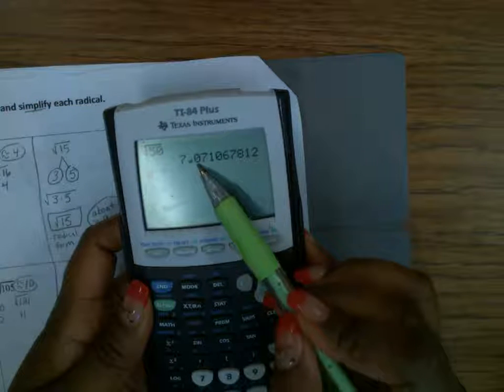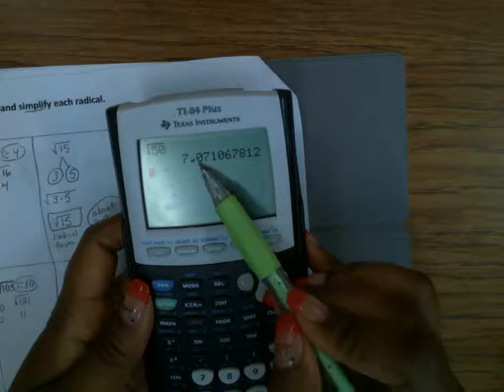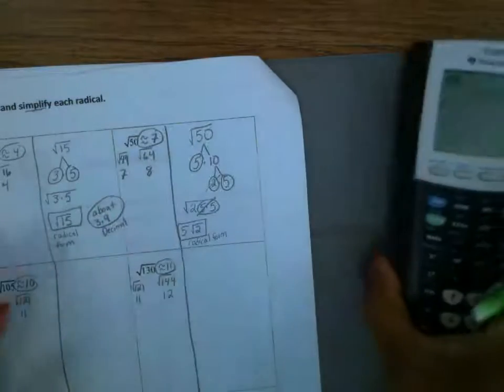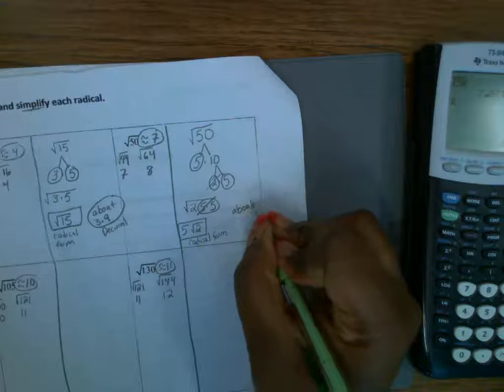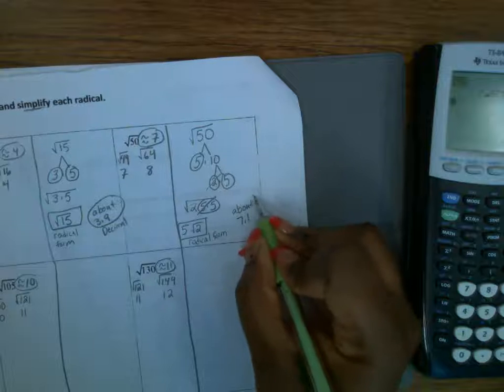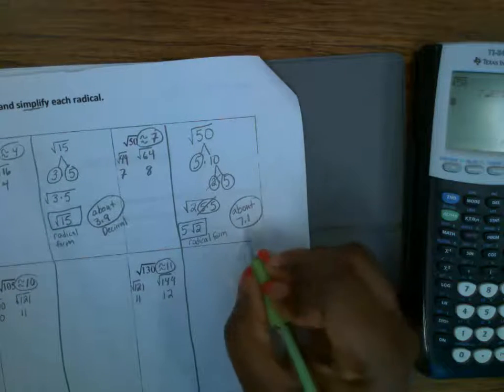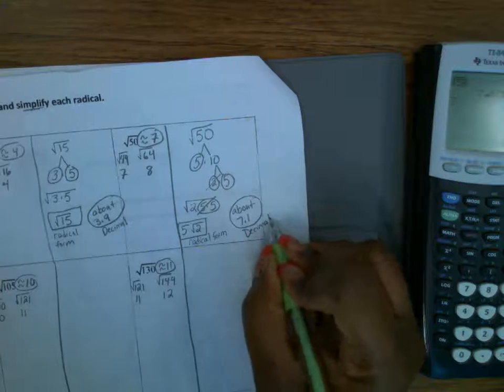That's one space behind the decimal. So that's going to be 7 point what? 1. Very good. So this is about 7.1 because remember we were rounding. And this is our decimal answer. Okay? That's the answer written as a decimal. Any questions so far?